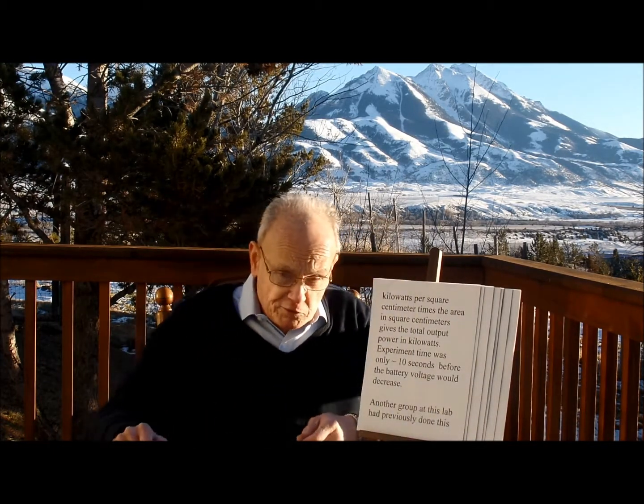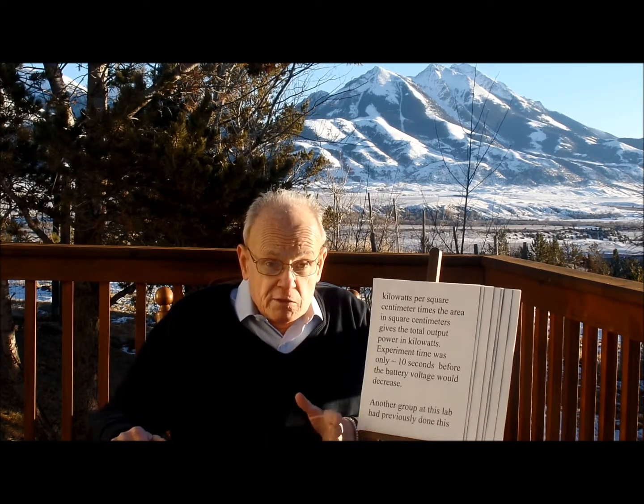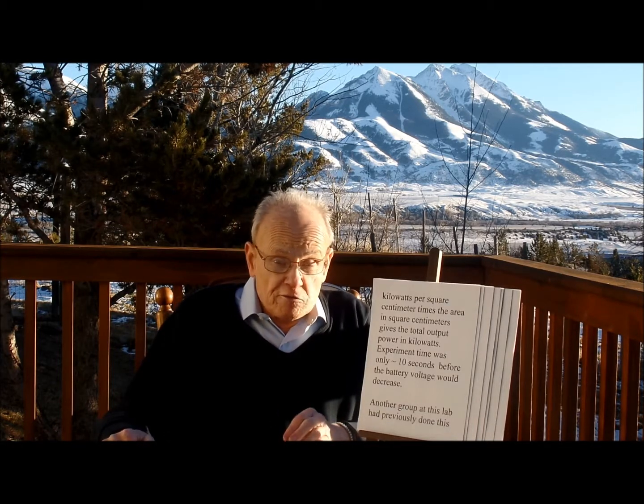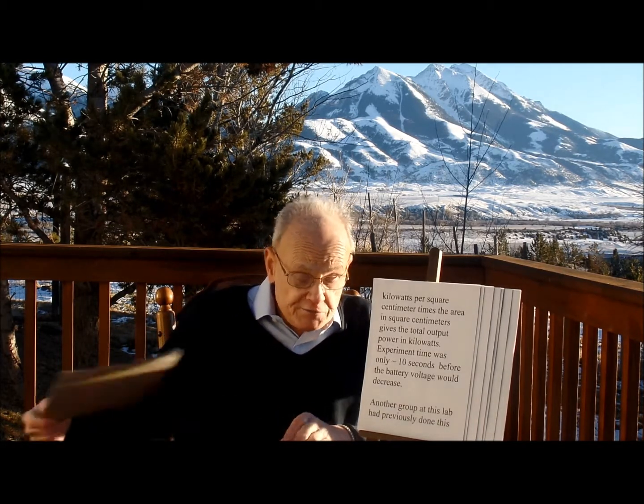And that calorimeter was very accurately calibrated with a standard calorimeter at what was then called the National Bureau of Standards. It's now called NIST.